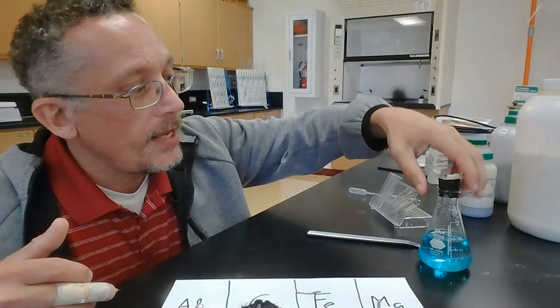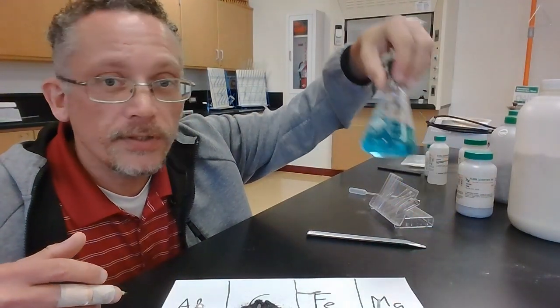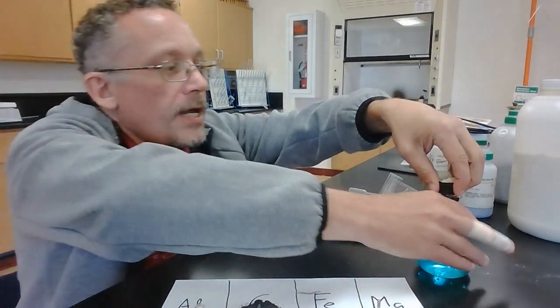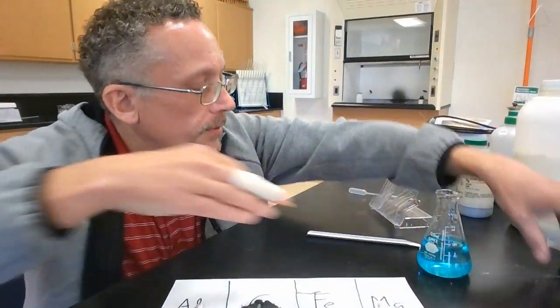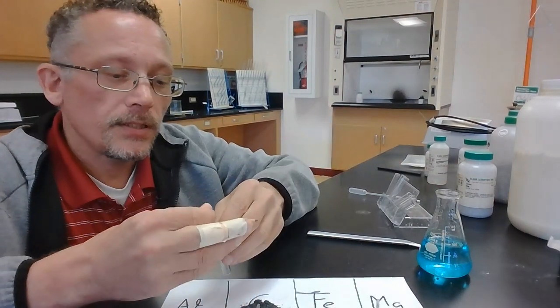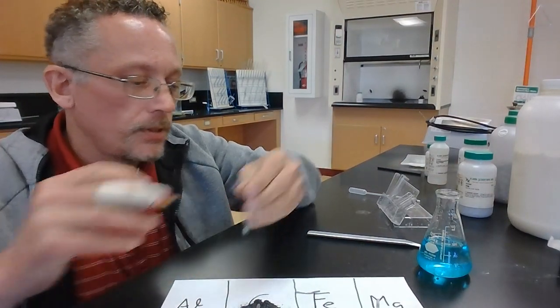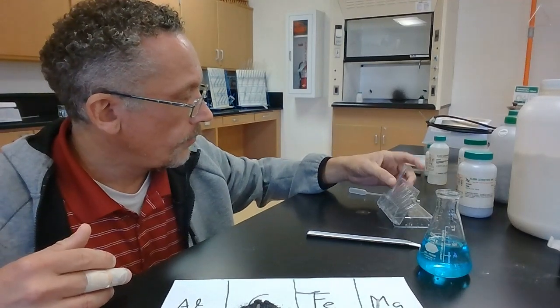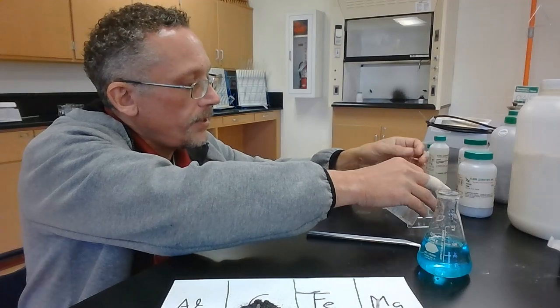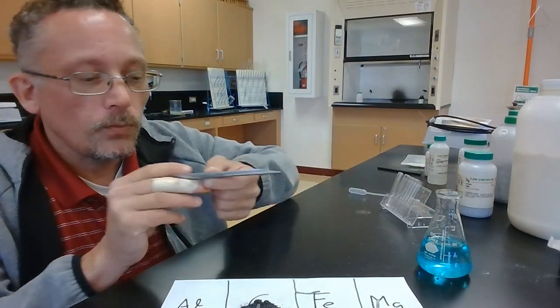Okay, so the last part of our lab here, it wants us to see which of our elements is going to react with copper(II) chloride. And here I have this nice pretty blue stuff. This is copper(II) chloride. So what I'm going to do is take the top stopper off of that. I'm going to put some of each of our elements into a test tube, and then we'll put some copper(II) chloride in there and we'll see what reacts.